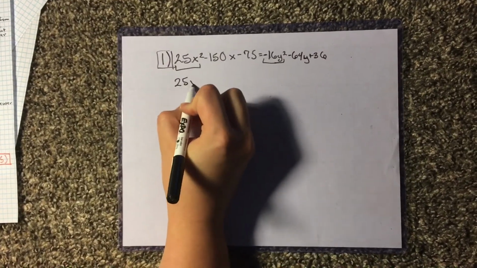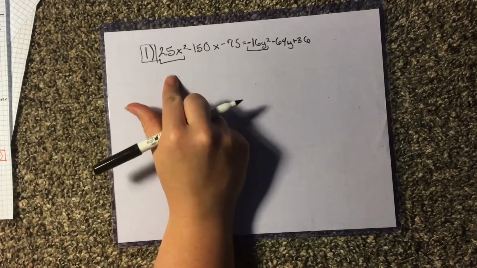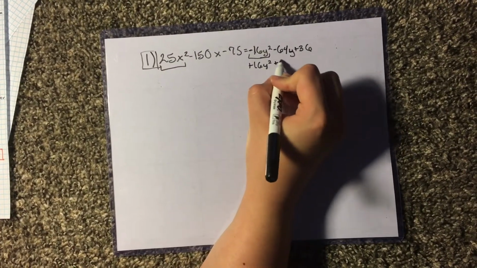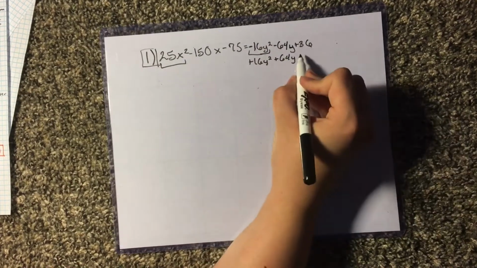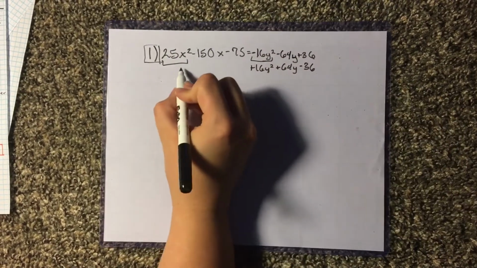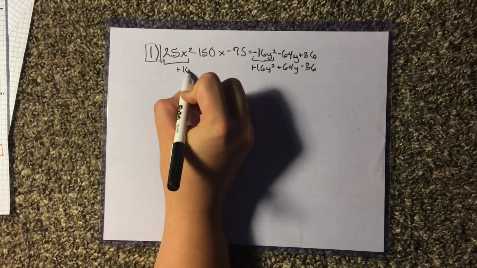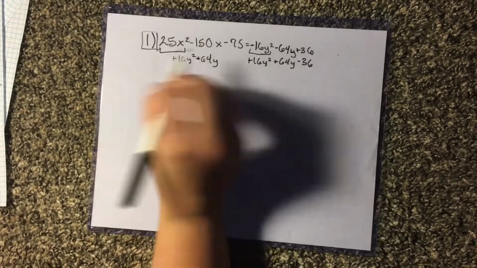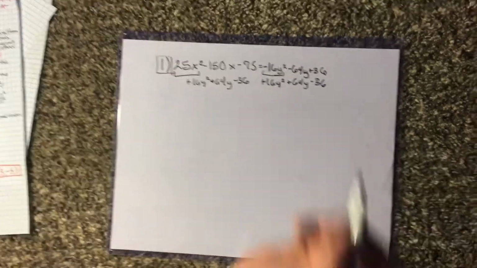So 25x, I'm going to add 16y squared plus 64y minus 36. I'm going to do that to both sides so that I can get it all by itself. Plus 64y minus 36, so both sides.